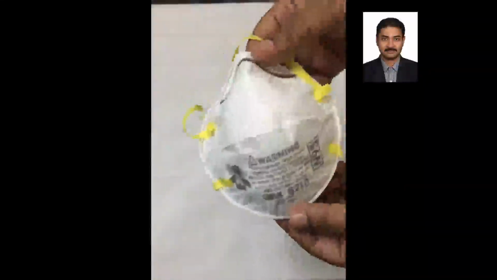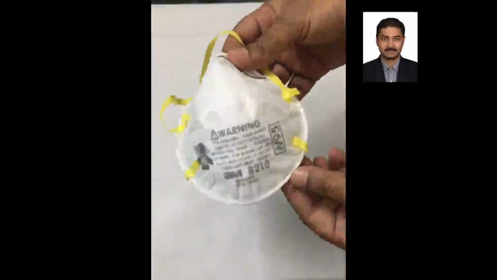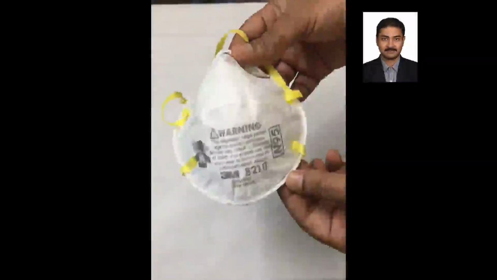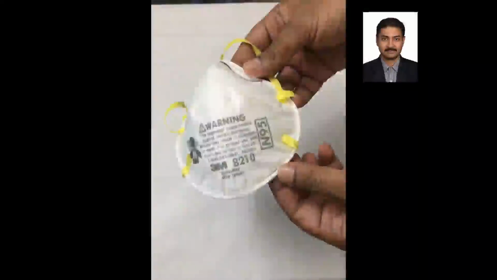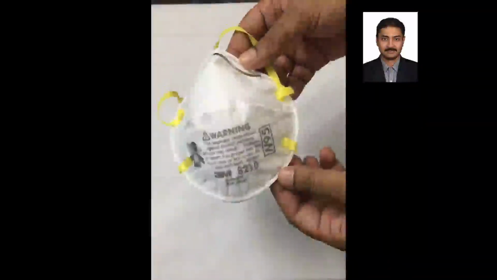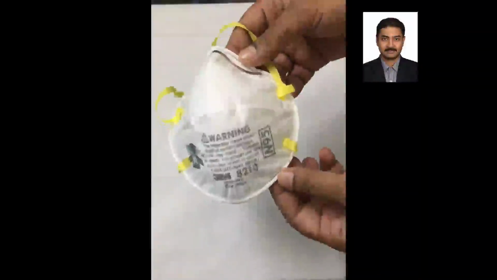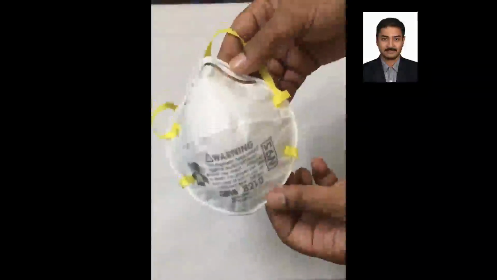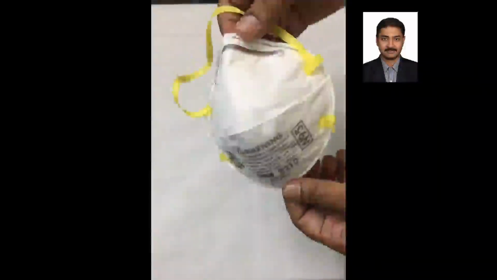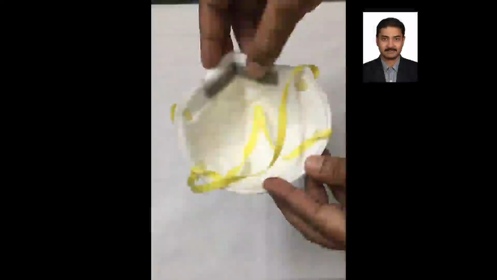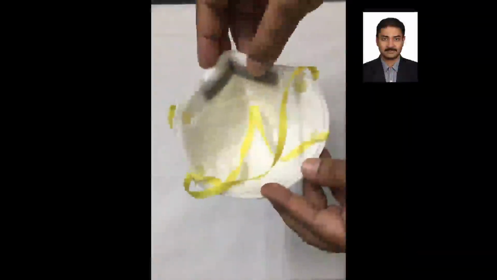Next come the certified N95 FFP2 masks. What we found in the market, the ones that were available to us, were the 3M 8210 and the 3M 1860 masks. Now both of them are FFP2 masks. They have very good protection. These elastic bands give you a very tight, very snug fit, and there is a good cushion here, which gives you a perfect fit around the nose without any leakage of air.